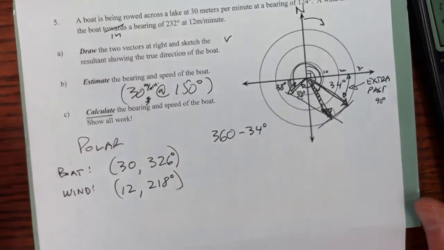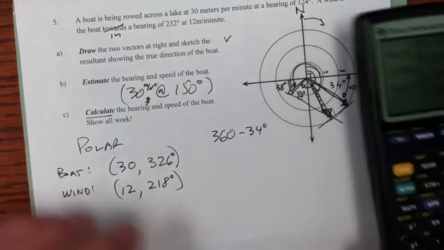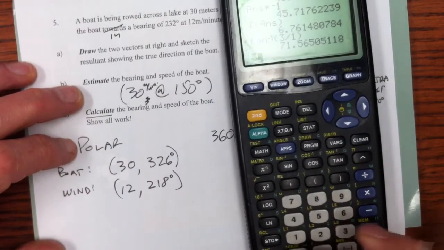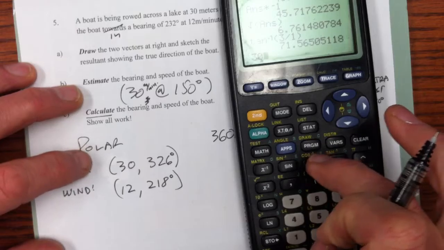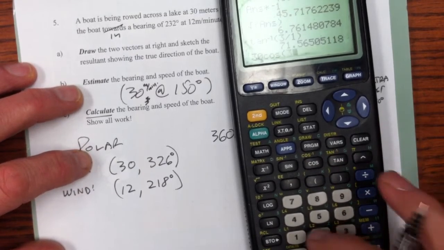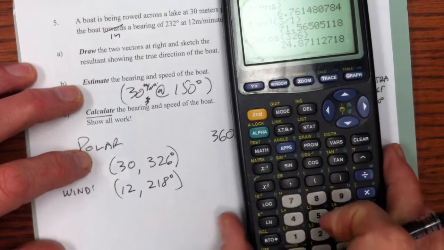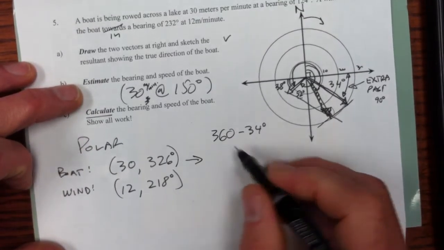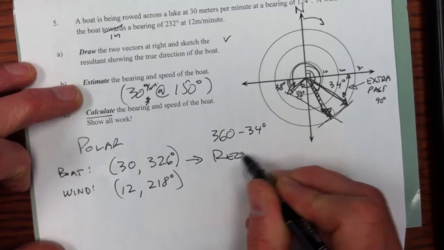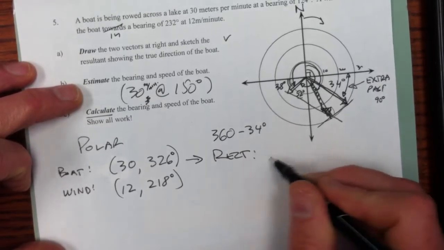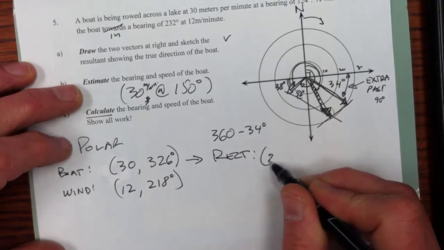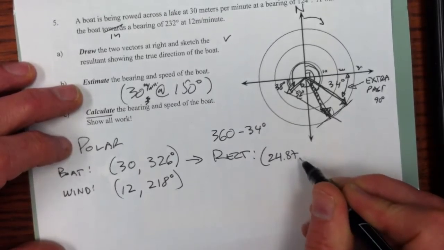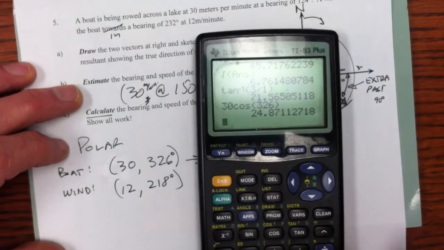So now I take each of these and I resolve them. So I go 30 cosine of 326, and I get 24.87 when I go into rectangular. So that means it's going to be 24.87 for the x-coordinate, and then I do the same thing but with sine.